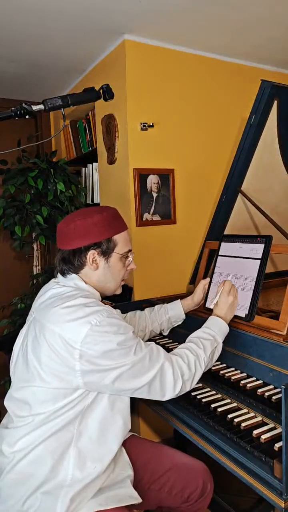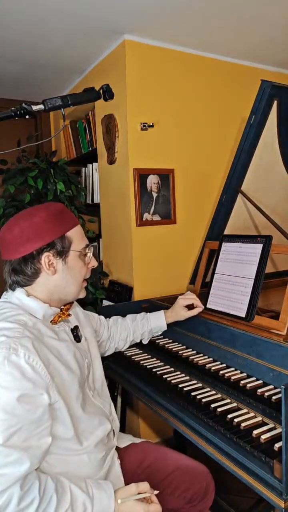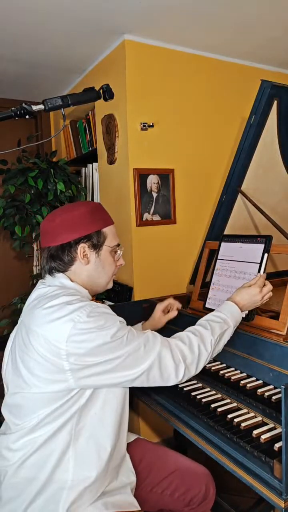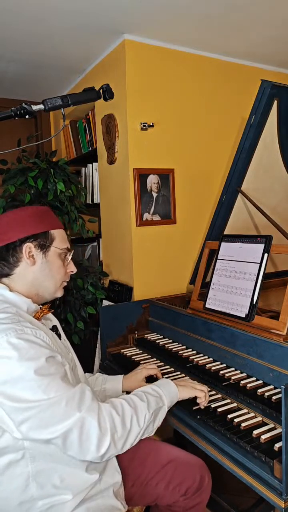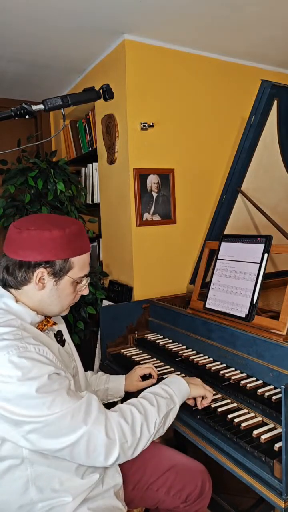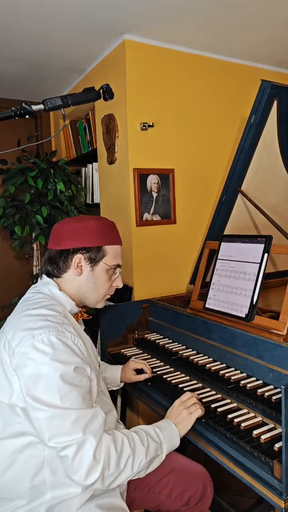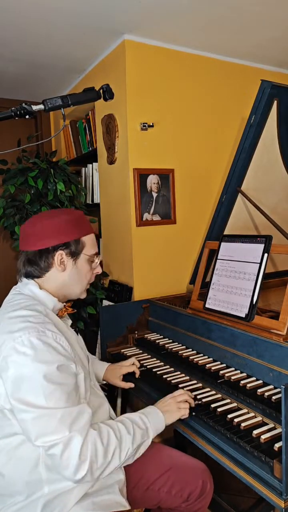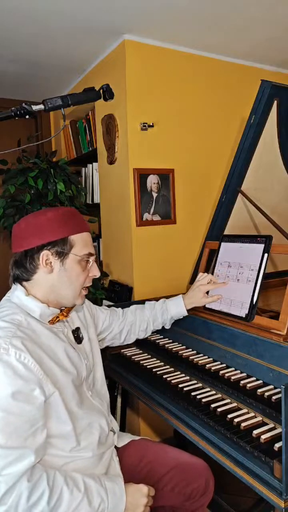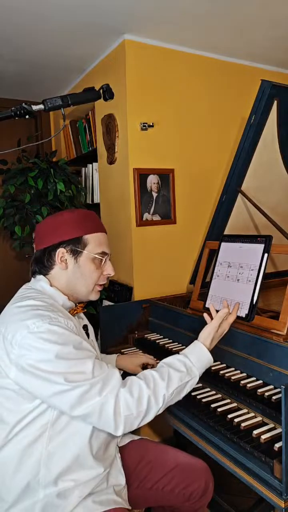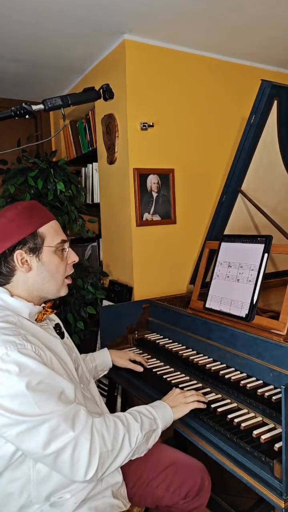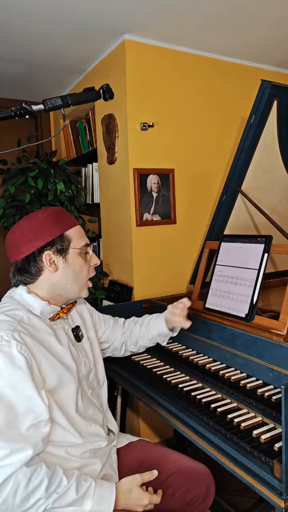This way. Okay, now let's play it again. Here, the reason why we change the figuration is because we have a fifth down, so we have to find another figure. La, sol, fa, mi, re, or even la, sol, la. Works if you imagine cello style.